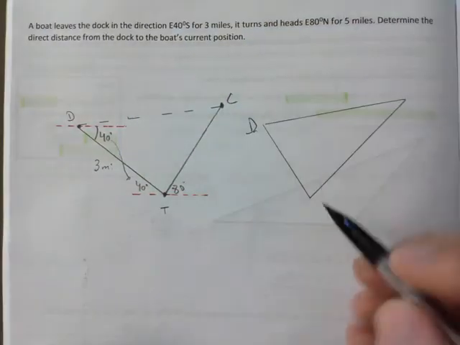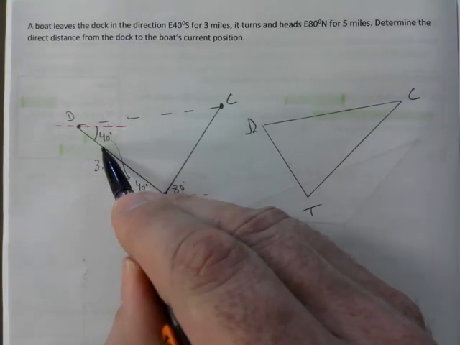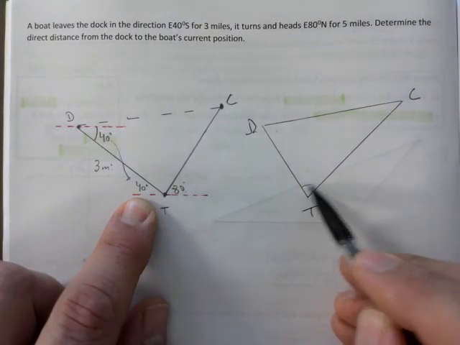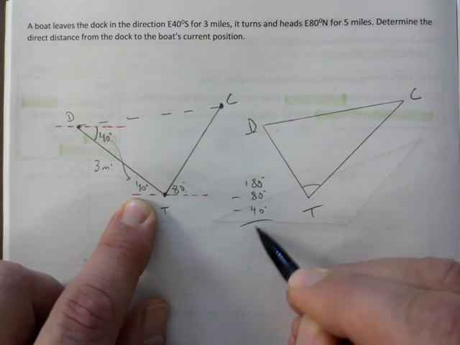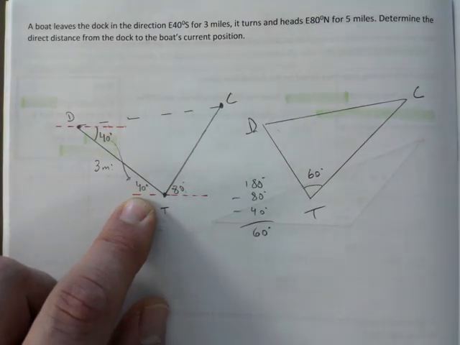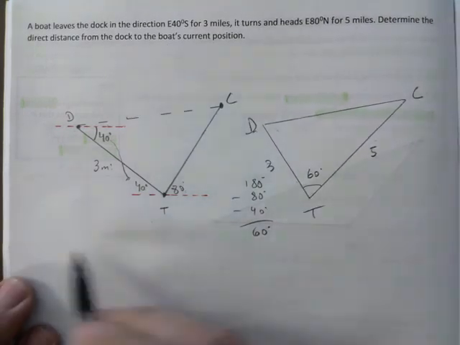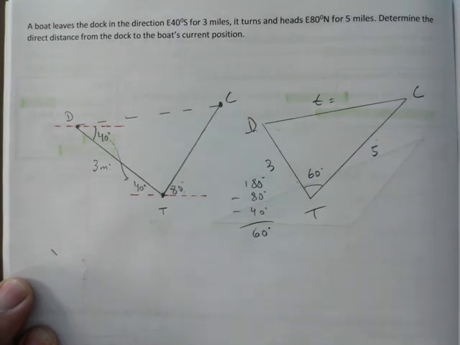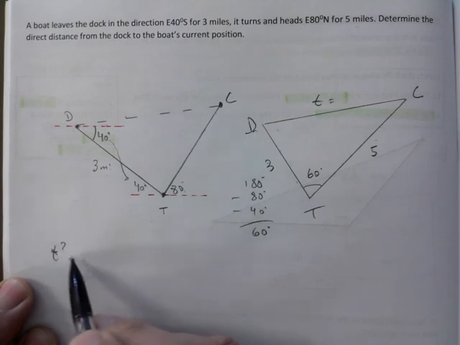So there's your dock, turning point, current position. The 40 is between the red and the direction, so I can't put that in here. But I can use these two to help me find this. So 180 minus 80, that's 100, minus 40, happens to be 60 again, lots of 60s. And then the 3 and the 5 come in here, and SAS. So I'm going to call this lowercase t. How far are you currently from the dock? Whatever letter you gave it, just stick with it.